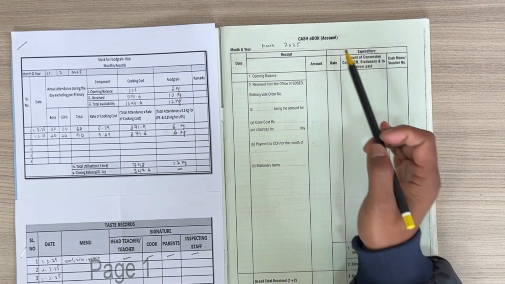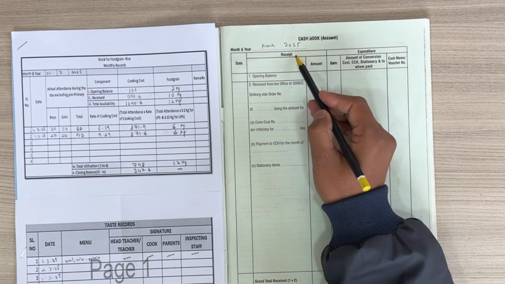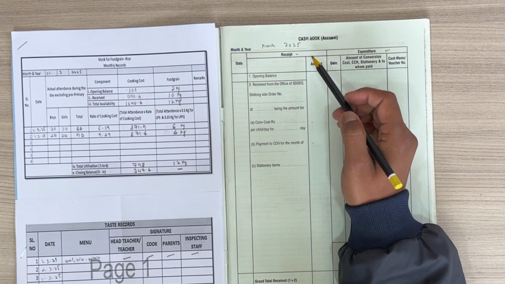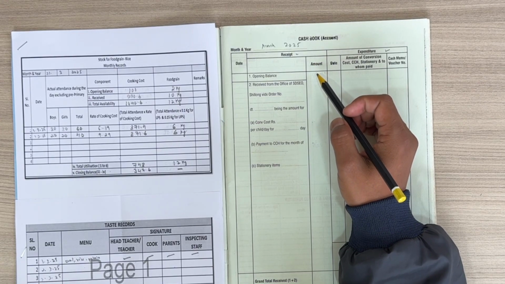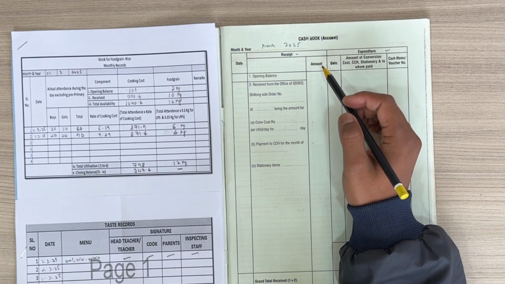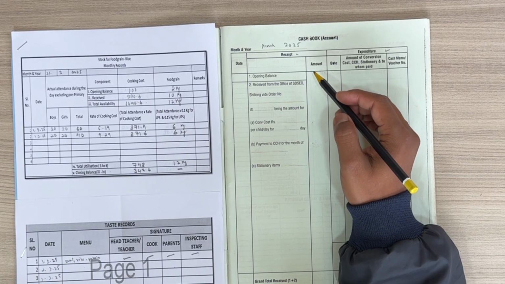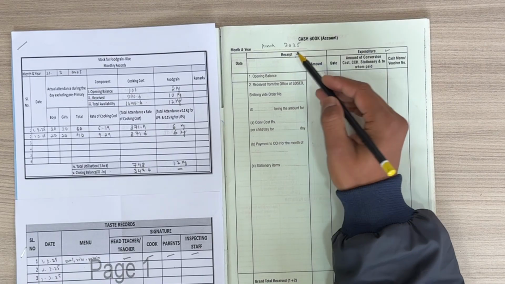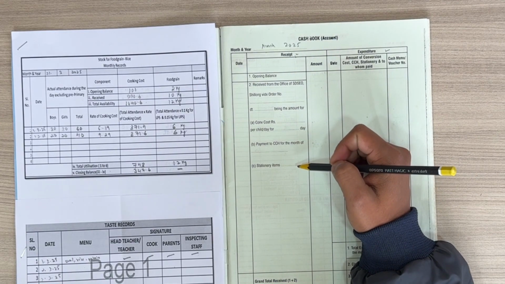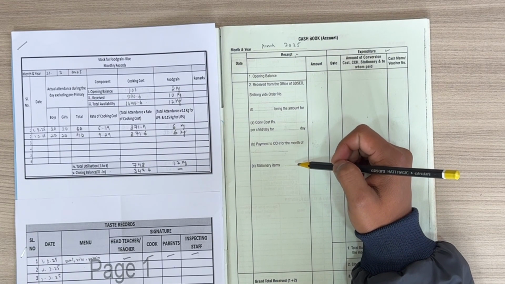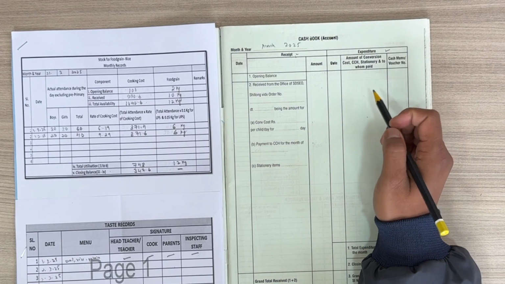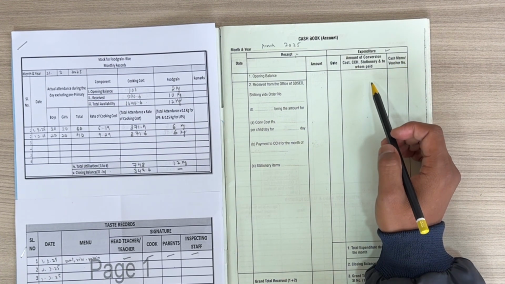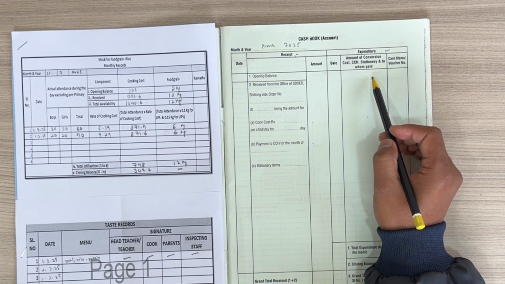Okay, so there are two parts in the cash book. There are the receipt side and the expenditure side. So in the receipt side, it means that all the allotment you receive from the department, from the head department, you have to enter it in this receipt side. And after you receive all the amount, the expenditure part, where you buy things, buy vegetables, or buy equipment, needs to appear in this expenditure side.